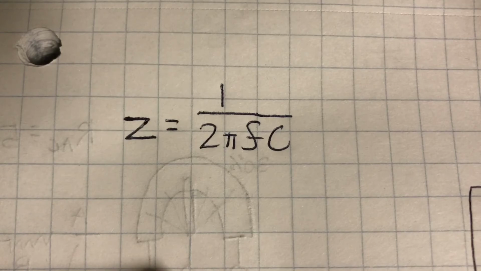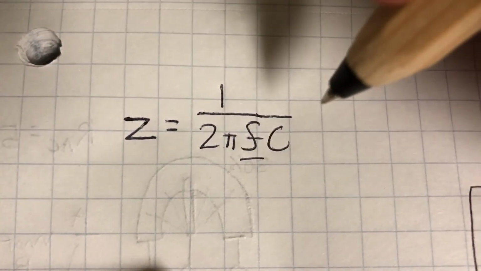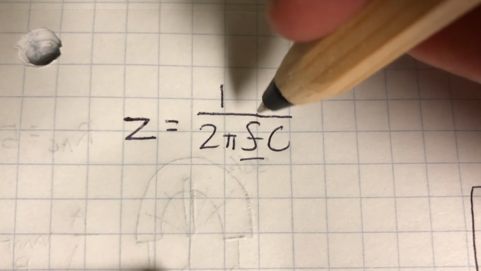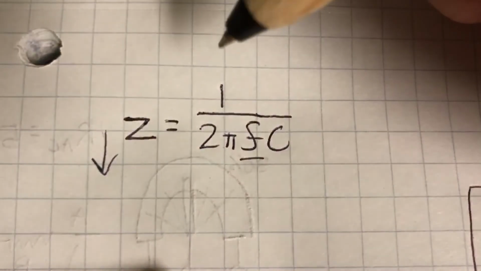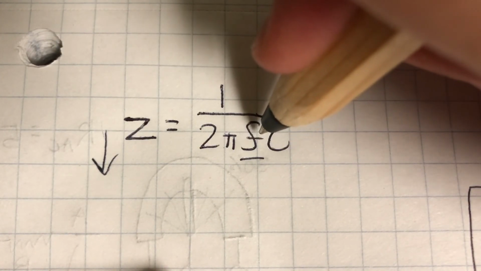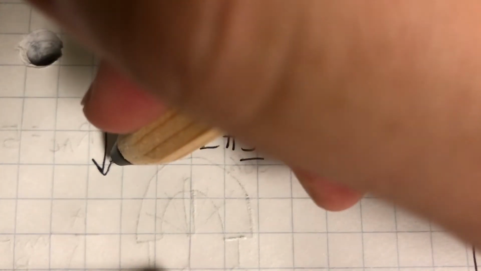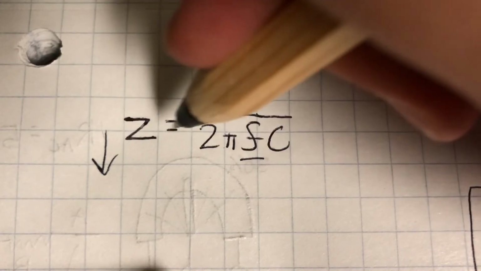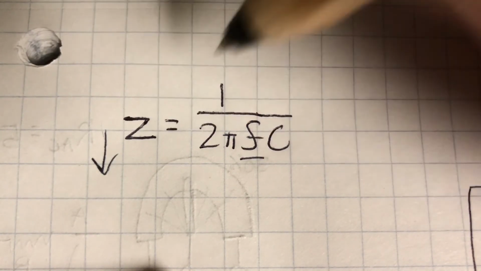Okay, so by this equation itself, we know that if our frequency value here, F, is really high, we're going to get a very low impedance value, right? Because a higher denominator makes the overall value lower. And this is why more current is able to flow through, right? Because the impedance is very low.